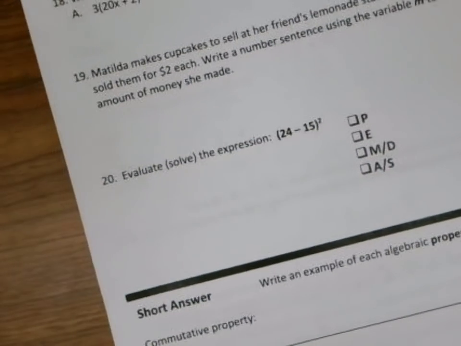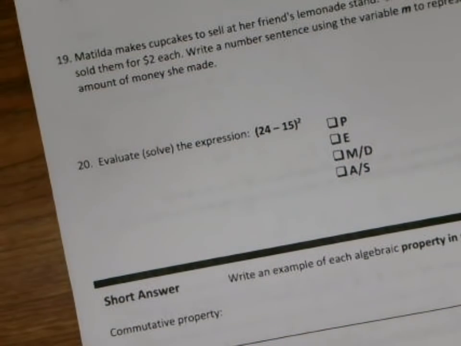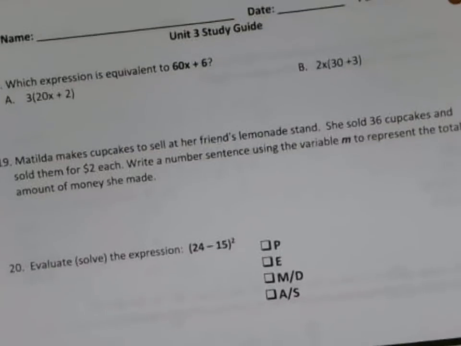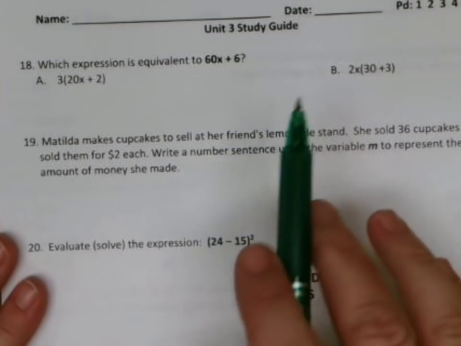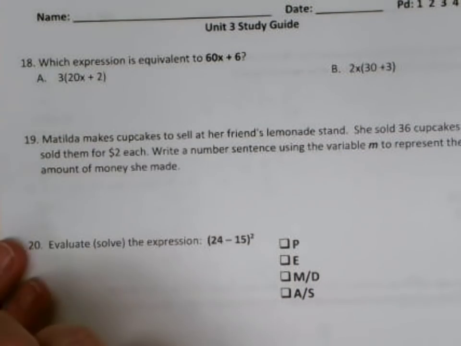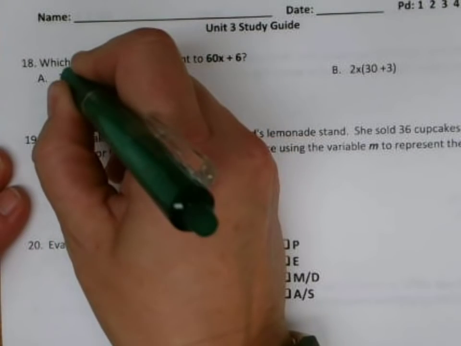All right, our next and final page. We're at question number 18. For this one, we have, I'm lost up here. Which expression is equivalent to 60x plus 6? So we have two different problems that we have to sort out. We are going to apply the distributive property to both of these.